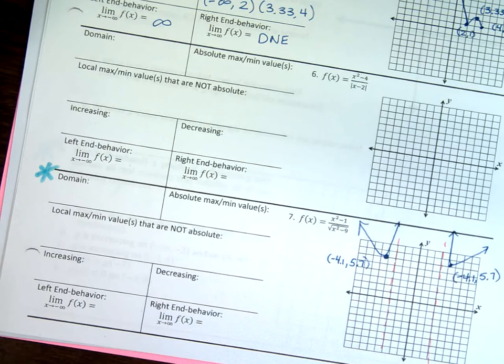All right, I'm going to give you a couple minutes. I want you to tell me what the domain, absolute max and min, local max and min, increasing, decreasing, left and right end behaviors are. I'll let you fill in number 7. When you are finished, give me a done in the chat so I know when I should go over it.